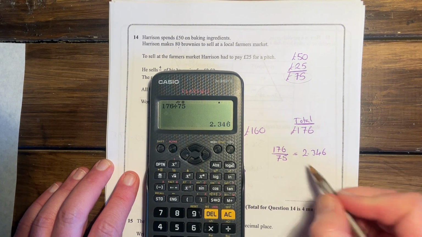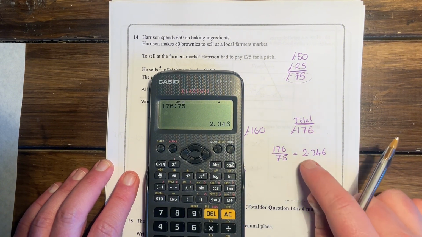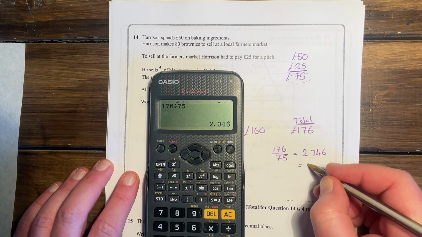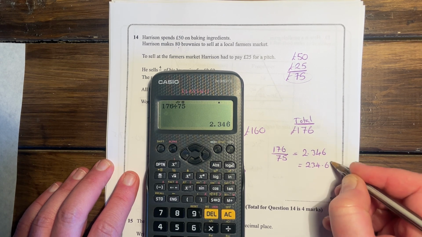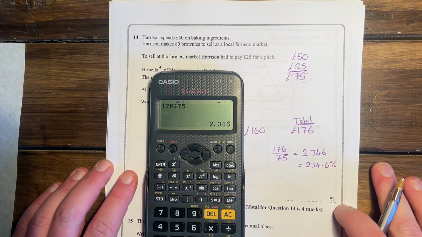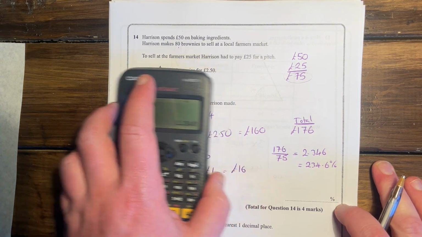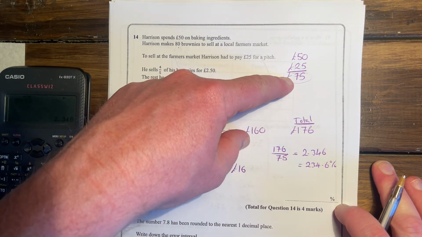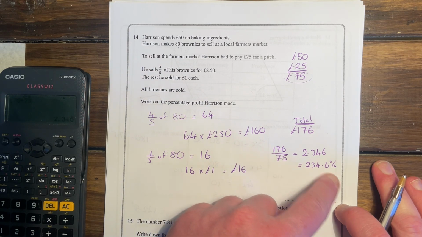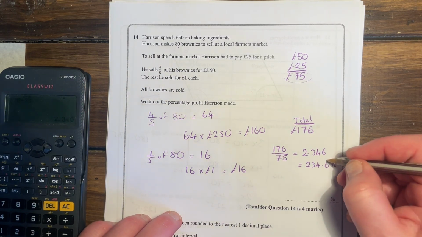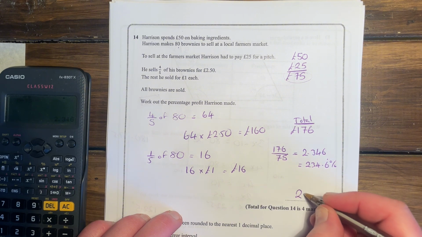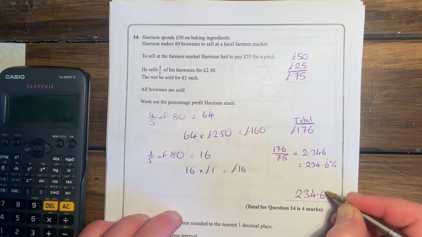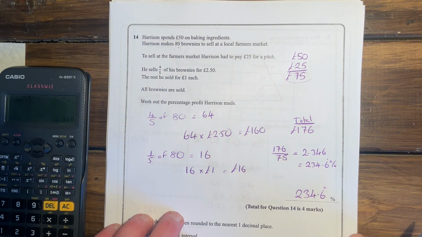Now the way that I look at that is, that would be the equivalent of 234.6%. Now if you think about how much he started with 100% and he's now got 234.6%, 0.6 recurring, should I say. So how much he's actually made? He's actually made 234.6 recurring percent.